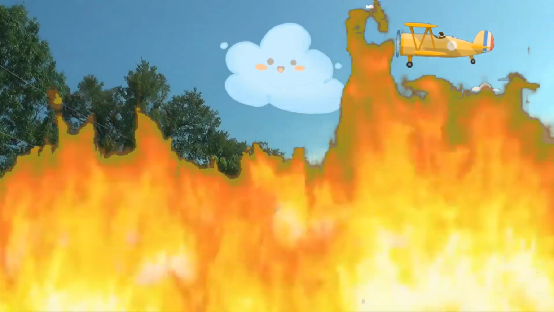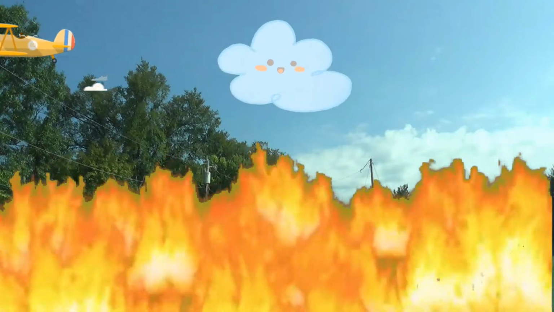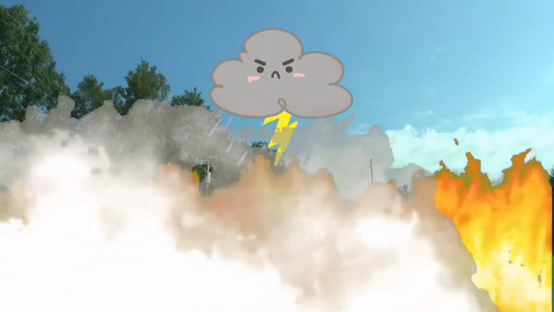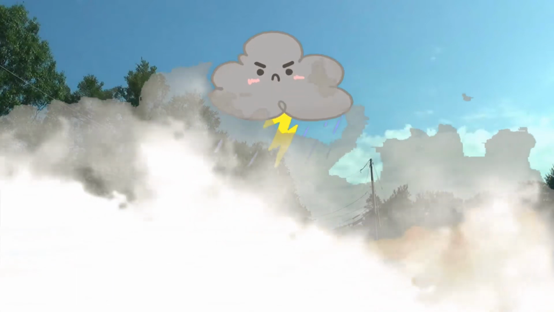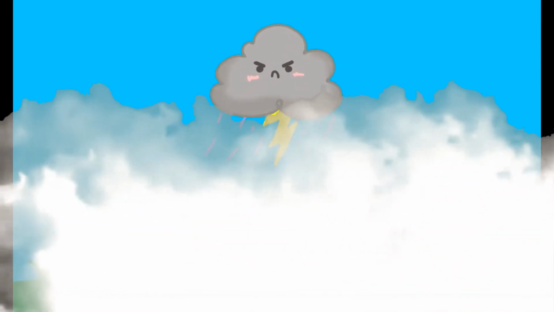And in certain places, cloud seeding can even be used to help put out forest fires. That's right, if there's a cloud good enough in the area, they can add that silver iodide, and the rain will help put out the fire.